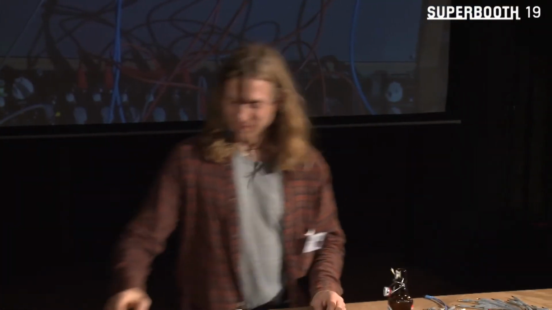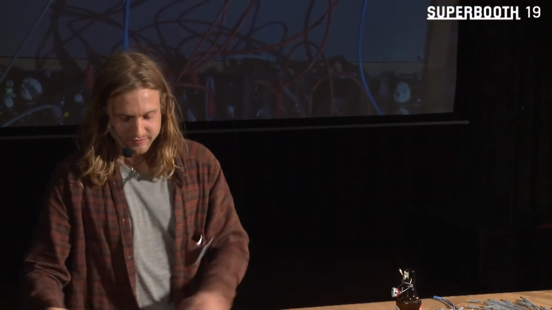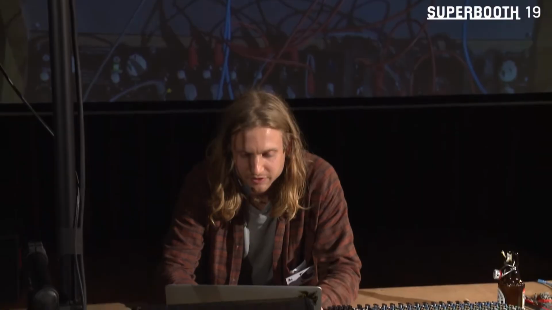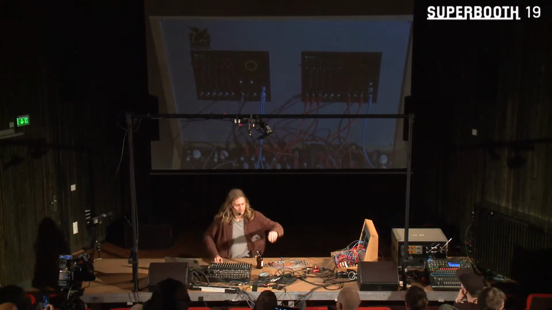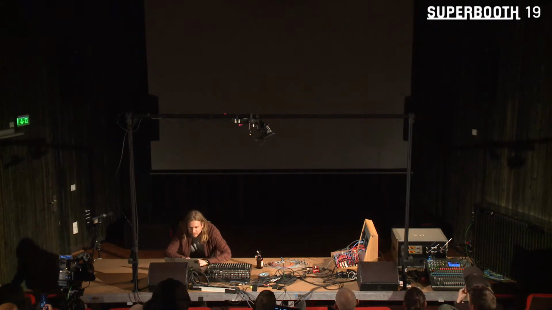Polygonal synthesis is something that I came up with Chris together. He's here in front. Based on a GIF which we found on the internet. Well, all good stories start, I think.